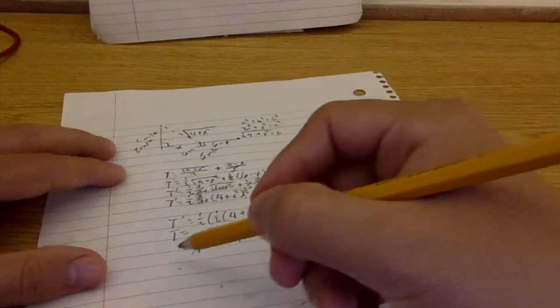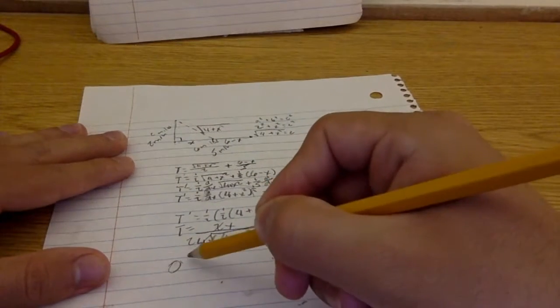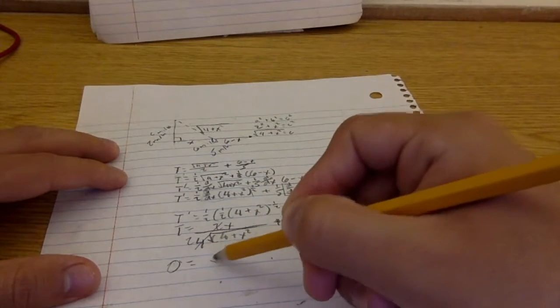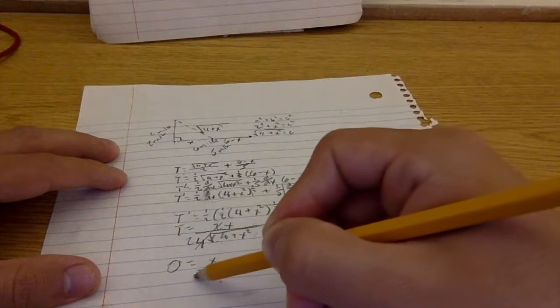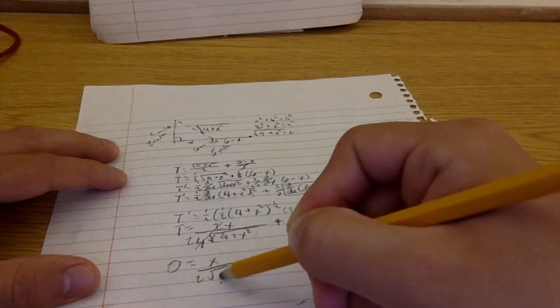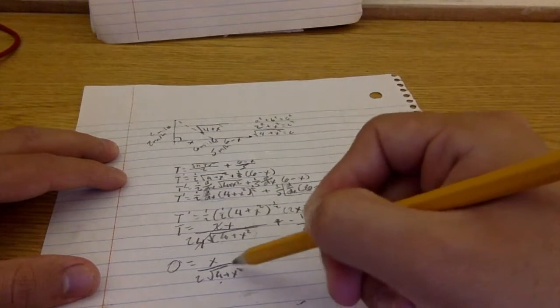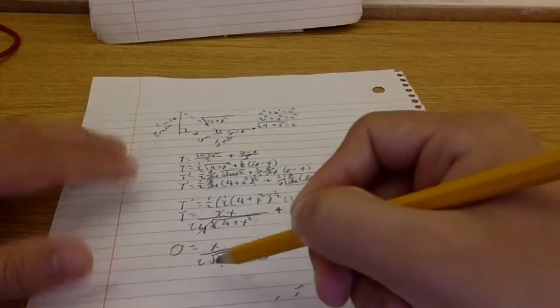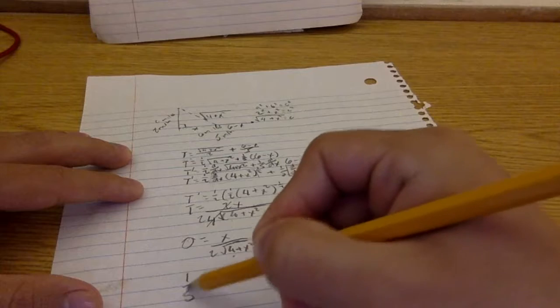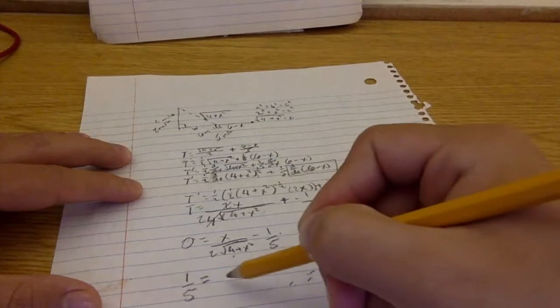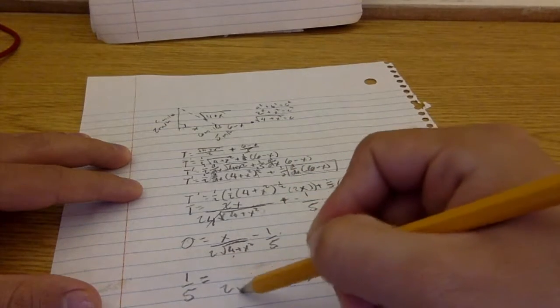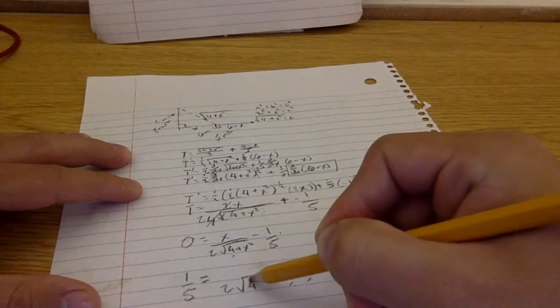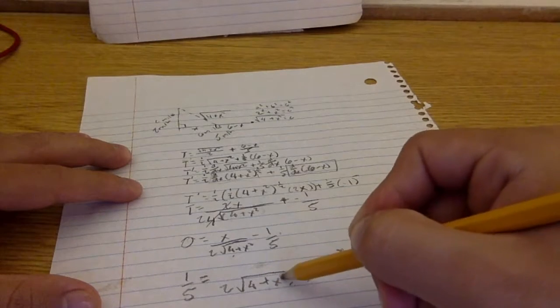So now we're going to set this equal to 0, so 0 is equal to x over 2 square root of 4 plus x squared minus 1/5. Bring the 1/5 over, 1/5 is equal to x over 2 times the square root of 4 plus x squared.